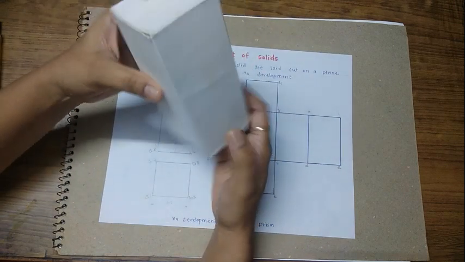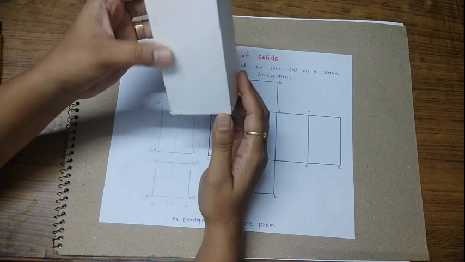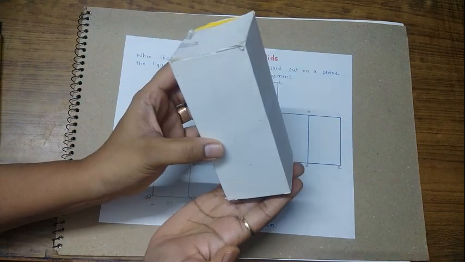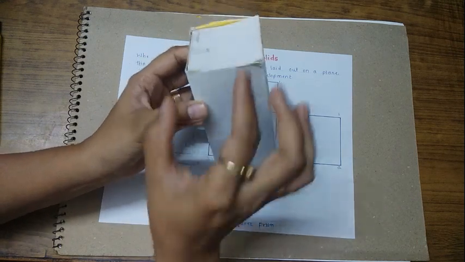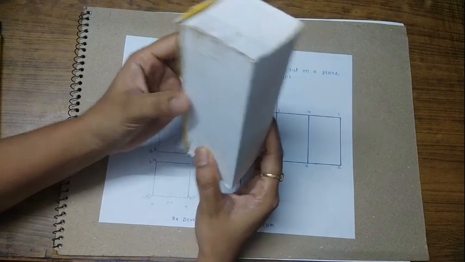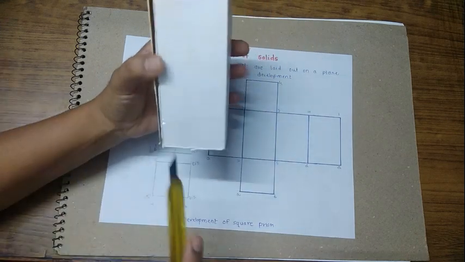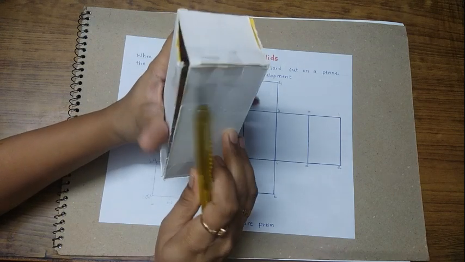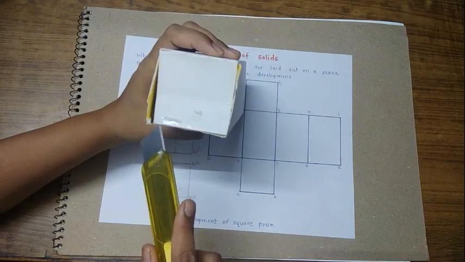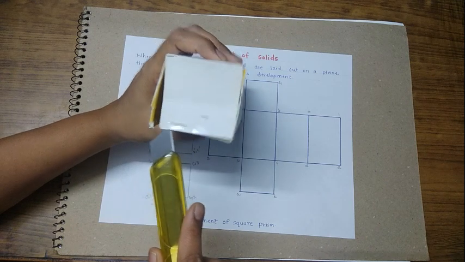Suppose I have a square prism. Why is it called a square prism? Because the top and bottom surfaces have the same shape, whereas these end surfaces are connected with rectangular faces. Okay, so this is a square prism. If I cut this square prism, whatever shape I get by cutting it is called the development of the solid.